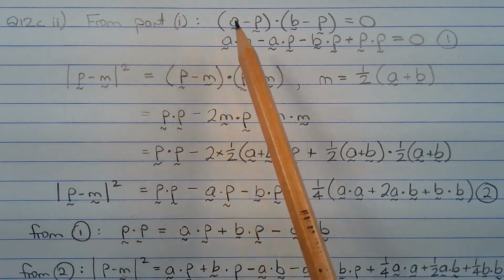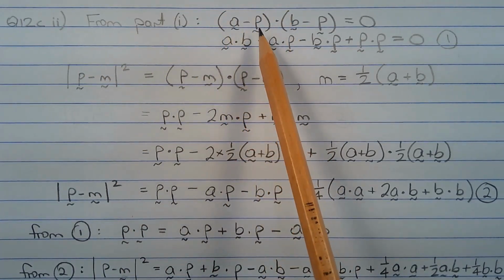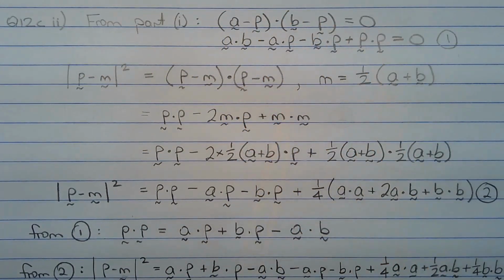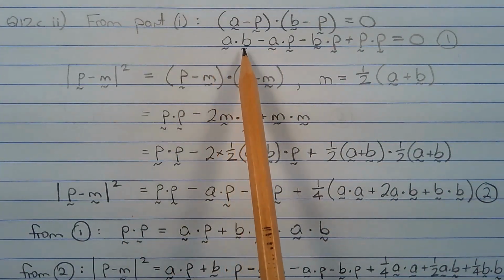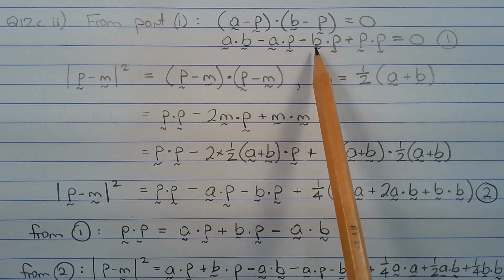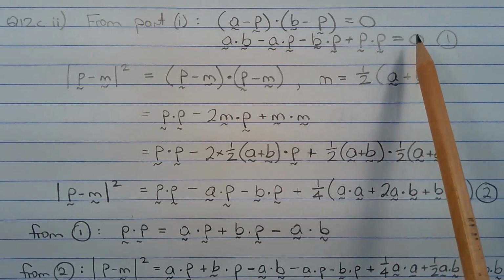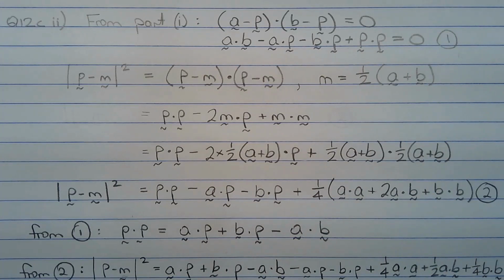From part 1, the dot product of vector A minus vector P and vector B minus vector P is equal to 0. Expanding the left-hand side, that equals A dot B minus A dot P minus B dot P plus P dot P is equal to 0. We'll call that equation number 1.